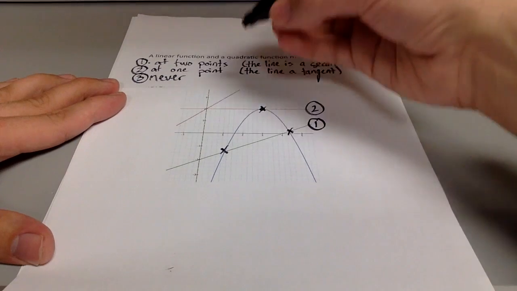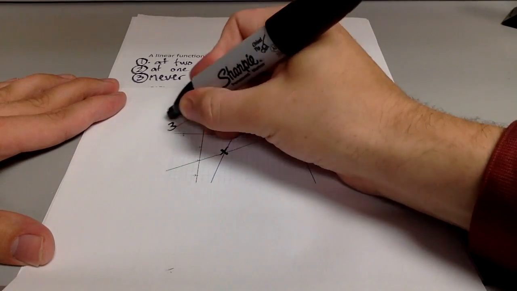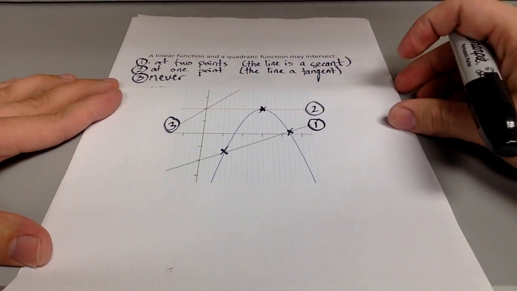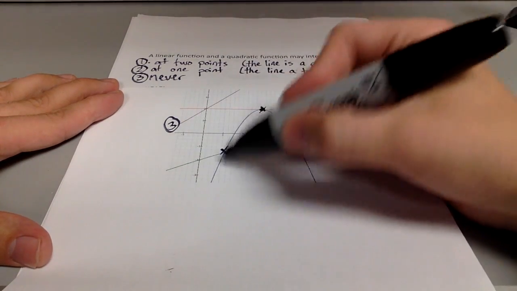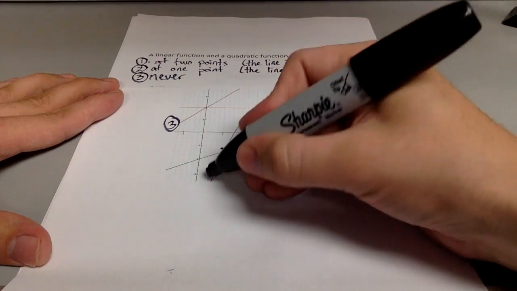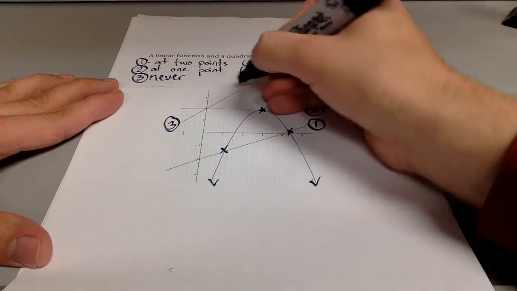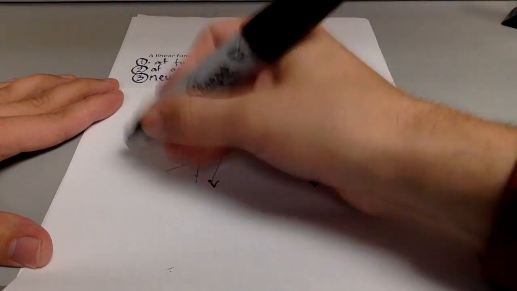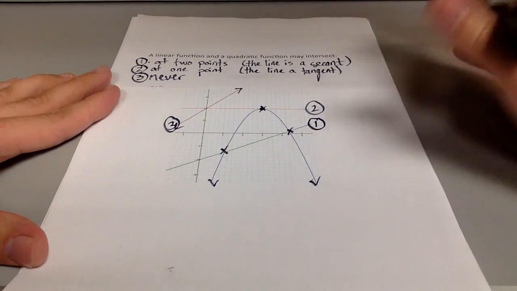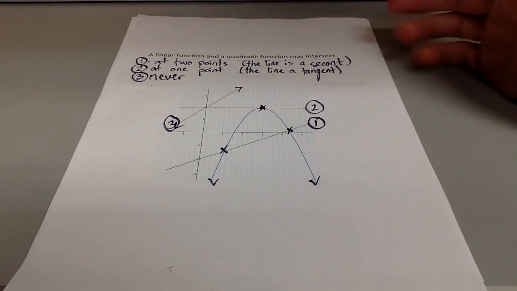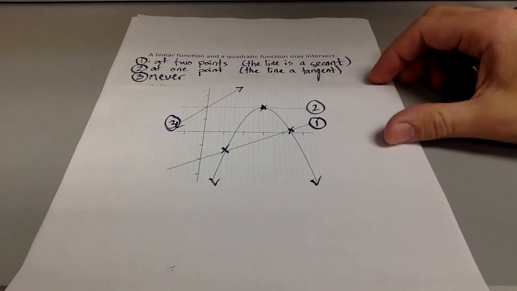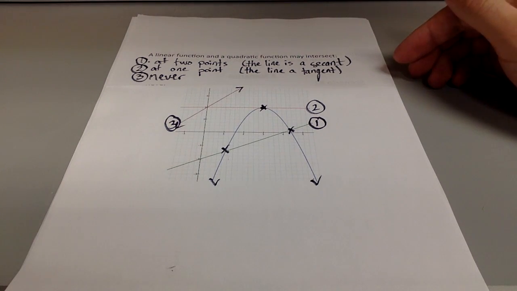Now, in our third scenario, our line does not intersect with our quadratic function. You can see this line is over here. No matter what happens, it's not going to intersect our quadratic. Our quadratic goes forever in this direction, and our line continues in this direction and that direction. There's no way that those two functions will ever intersect. So these are the three scenarios that are possible for this topic, and we're going to examine those today.